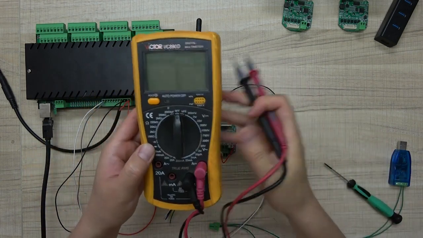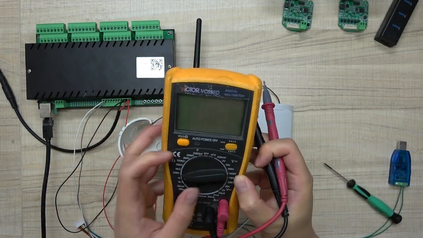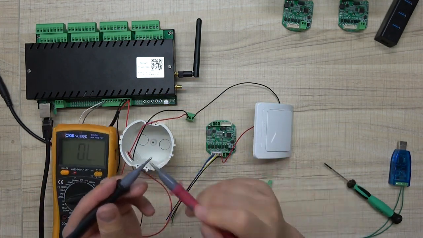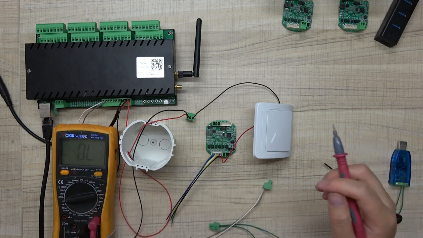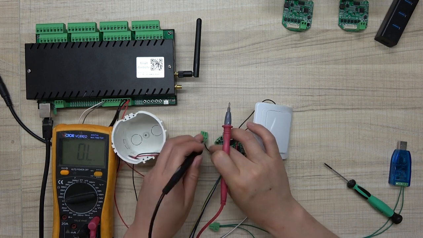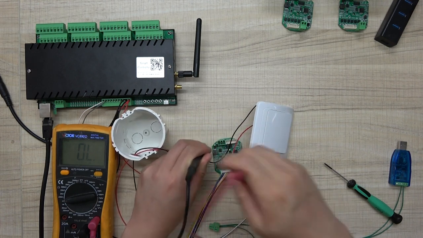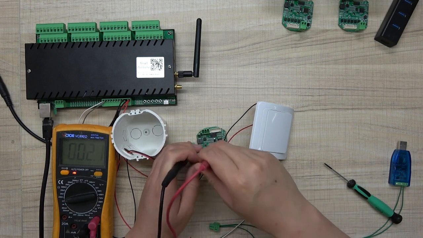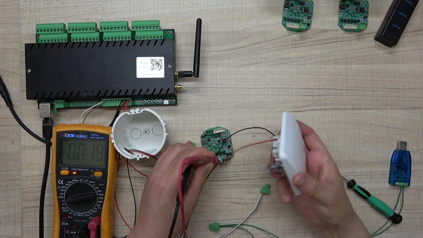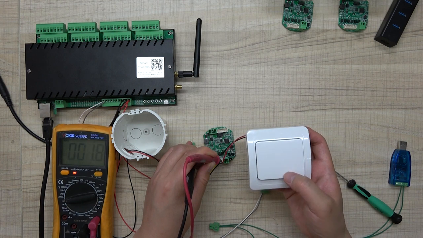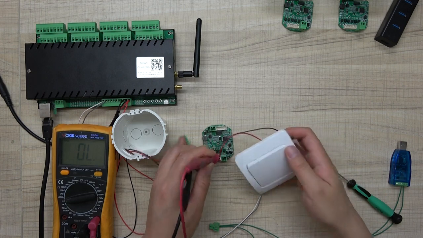And we can use the multimeter to make sure you have a good contact. Just to test it, this point and this one. So you can see, open, close, open, close. Okay, good contact.